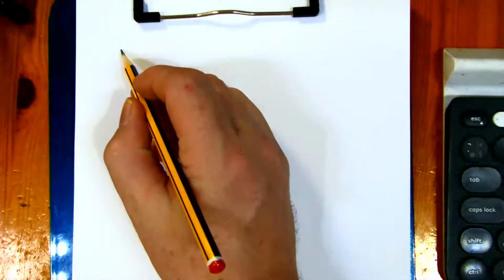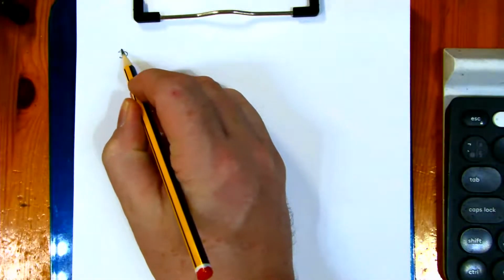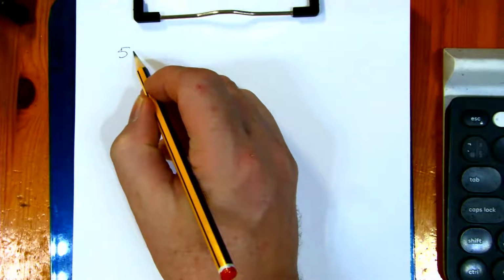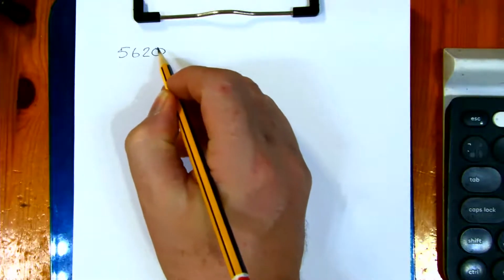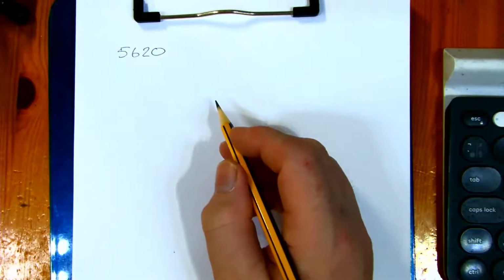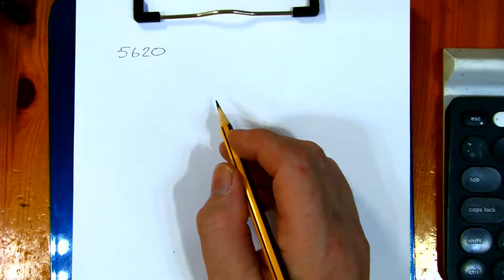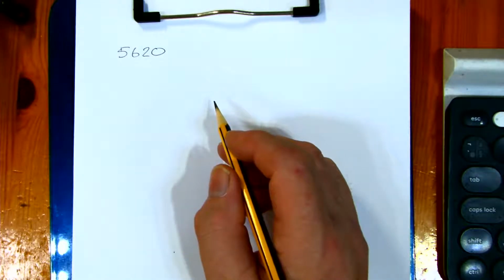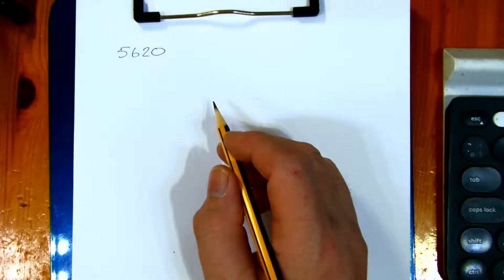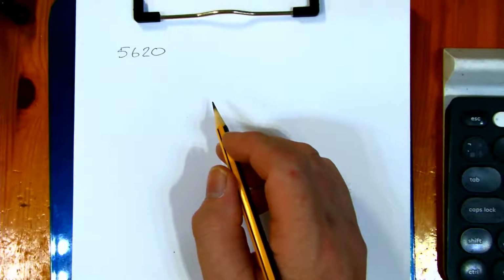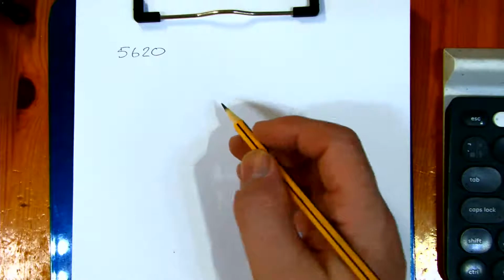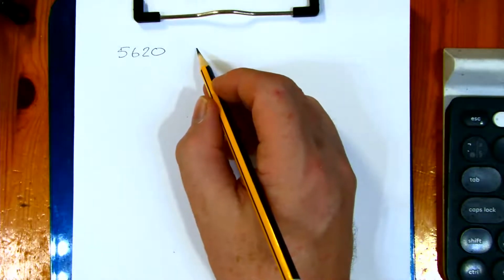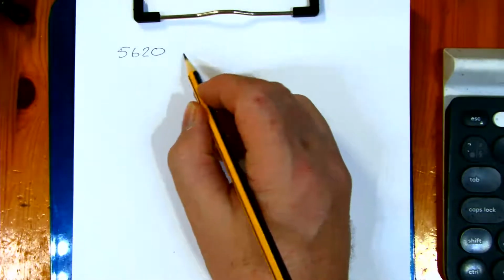Now, let's take a simple number, something like 5620. The camera is backwards. Interesting. Okay. We're having a few technical difficulties. And I'm going to look at this number.